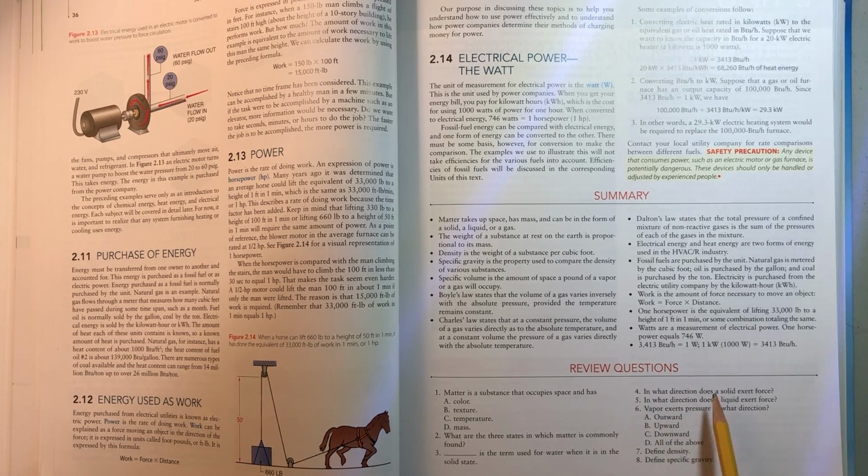In what direction does a solid exert force? 5. In what direction does a liquid exert force? 6. Vapor exerts pressure in what direction? A. Outward, B. Upward, C. Downward, D. All the above.